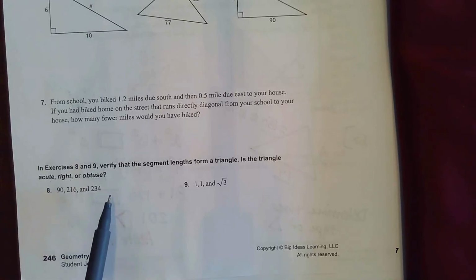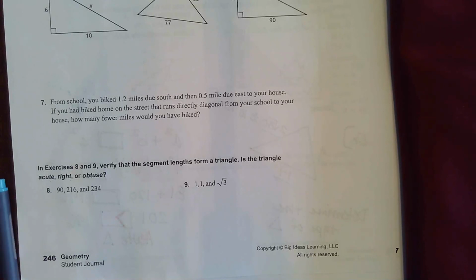So again, what we're getting at here is we're asking you to do that example that I did on the previous page, where you're going to put them into the Pythagorean theorem, and you're going to see if a squared plus b squared equals c squared, if it's greater than c squared, or if it's less than c squared, and that will determine if you have a right triangle, an acute triangle, or an obtuse triangle.